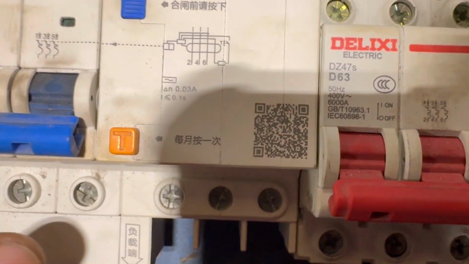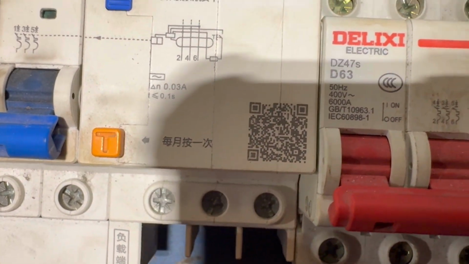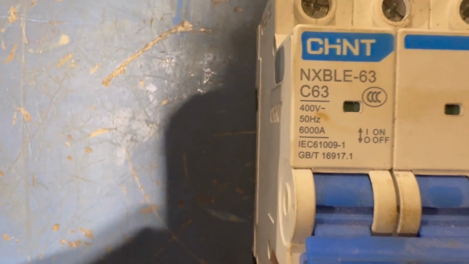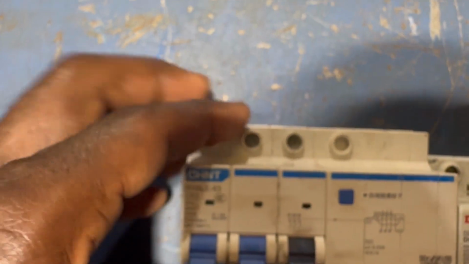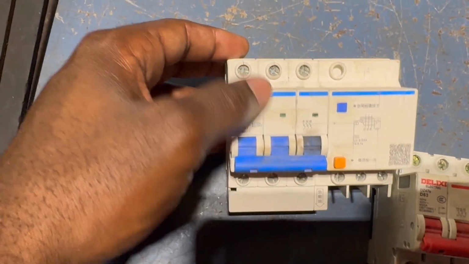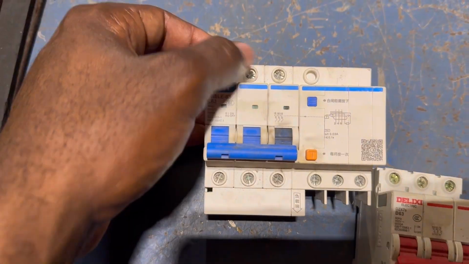These DIN rail breakers, however, are 400 volts AC. These are 50 hertz frequency. This one is 400 volts also. This means that 400 volts can safely pass through each line. So you have one line here.